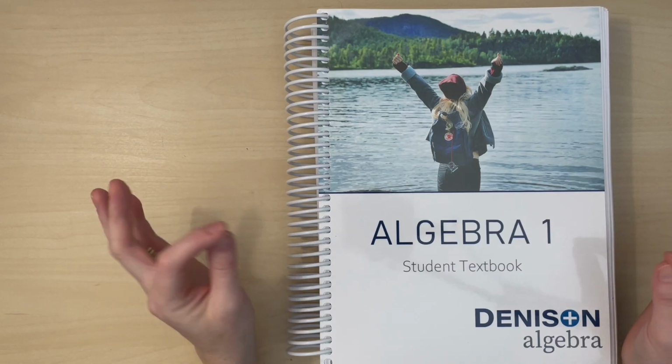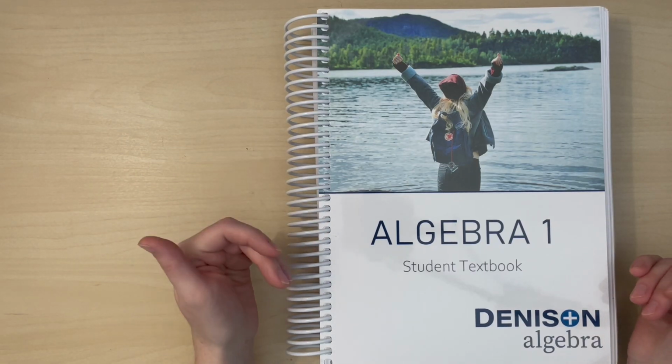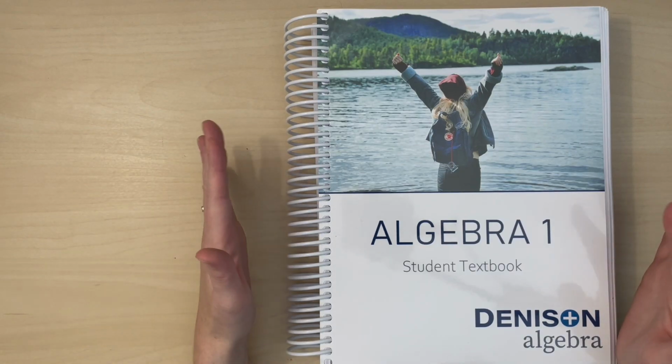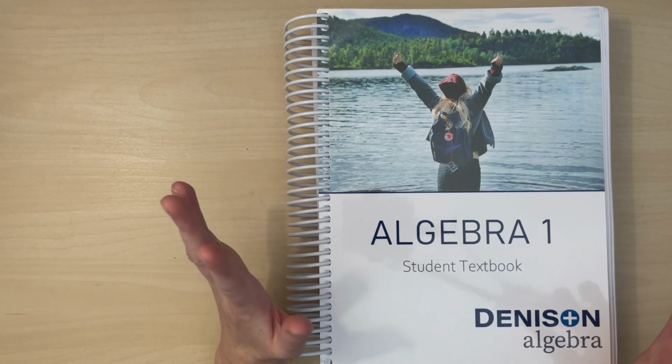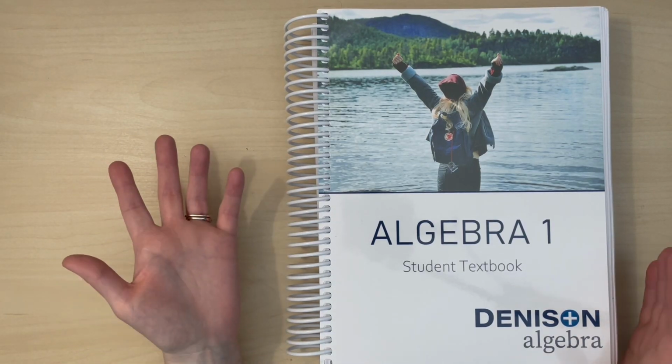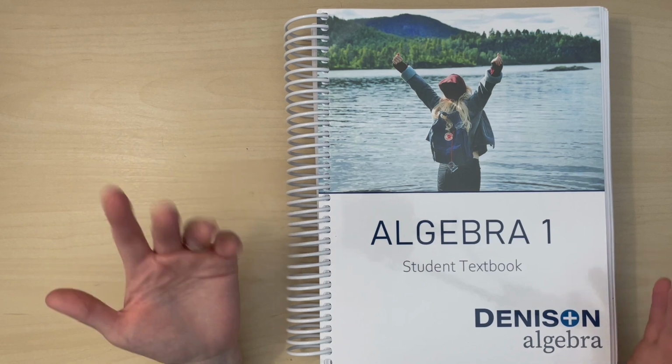Today I am diving into Algebra 1 from Denison Algebra. This is the student textbook, and I wanted to give you all a look inside and kind of give you an idea of if algebra with Denison Algebra is something that you want to look into further.